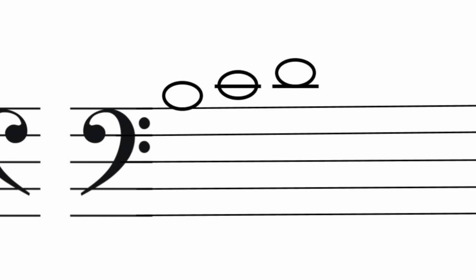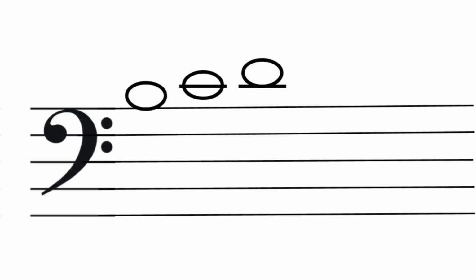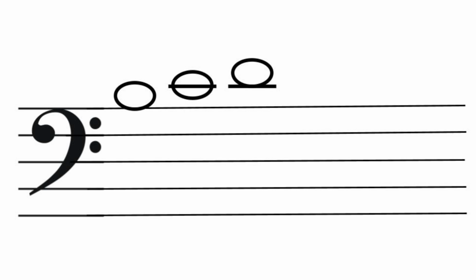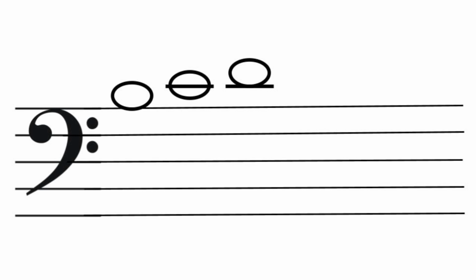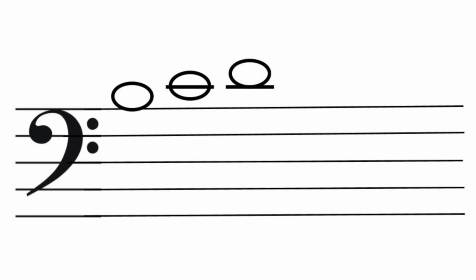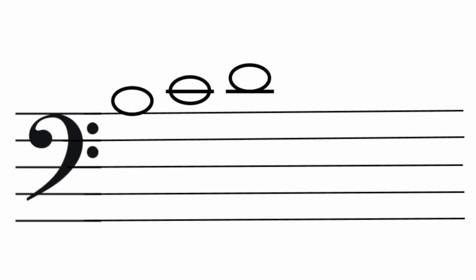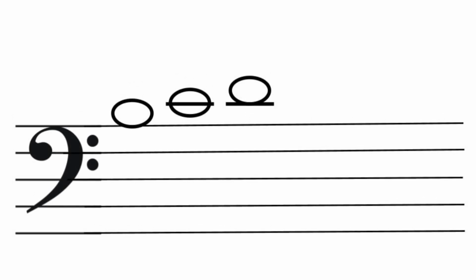In bass clef, your open second string, B, is going to be sitting on top of the bass clef staff, the space above the top line. C is 1 ledger line above the bass clef, and D is the space above that ledger line.